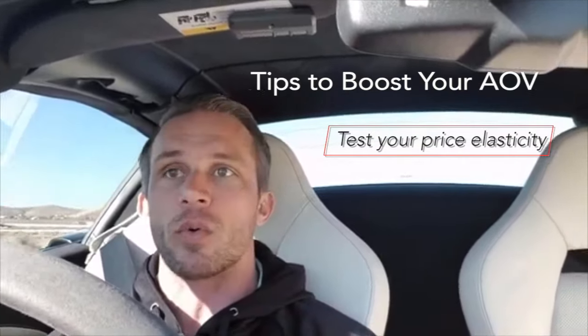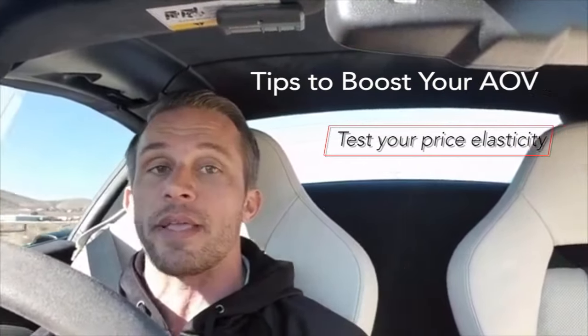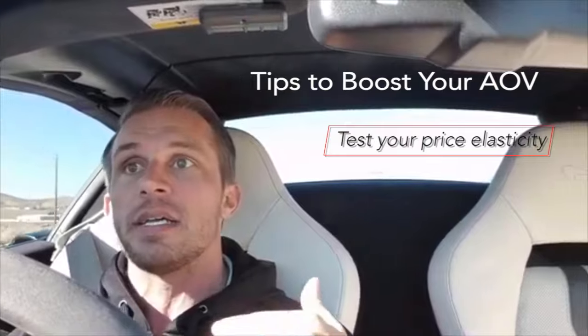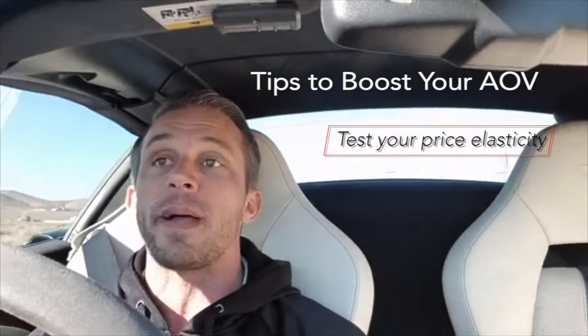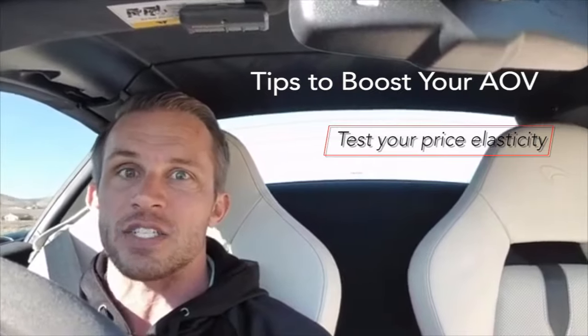Now, not every product works that way, but we kept raising the price and testing it and realizing that we were still making more money, still making the same sales, and we were able to test price. So simply by raising your prices, you can get a nice boost to your AOV. That's the easiest way to do it.